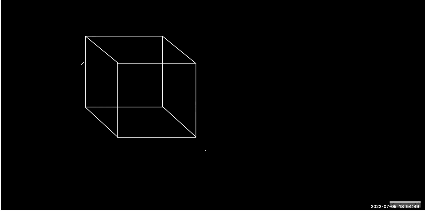Now, if we have a cube of side length A and every vertex has a charge Q.